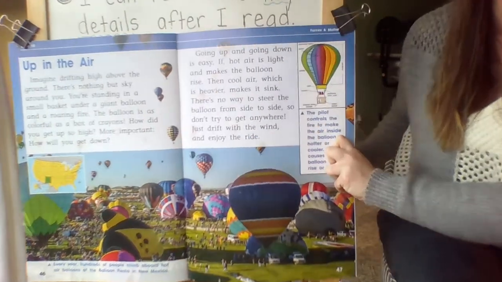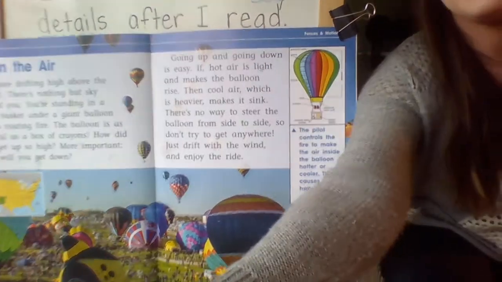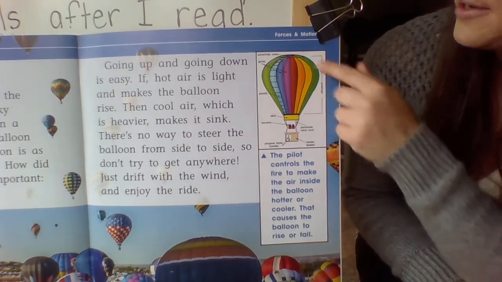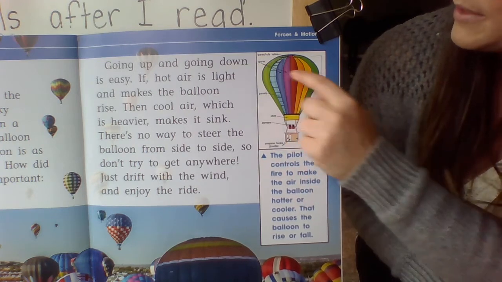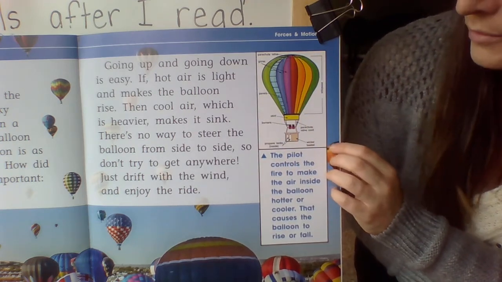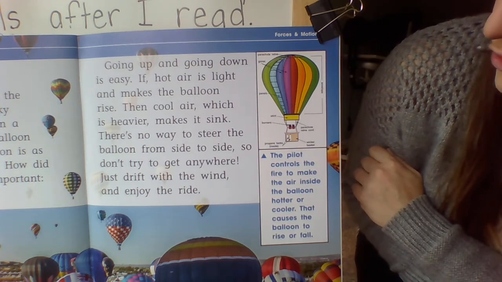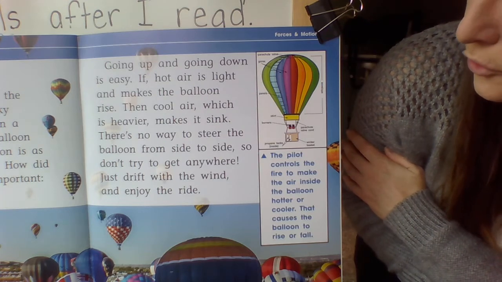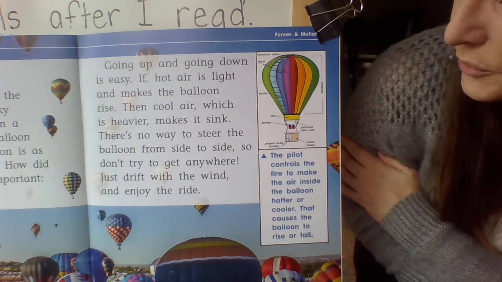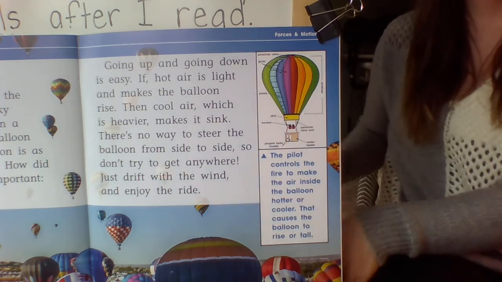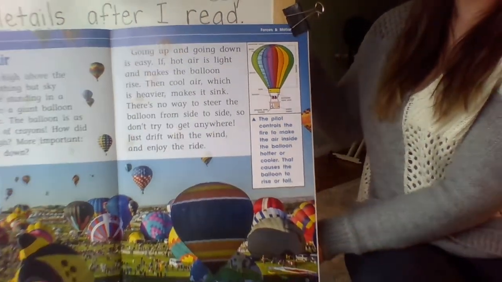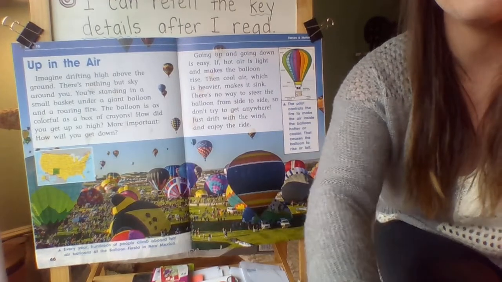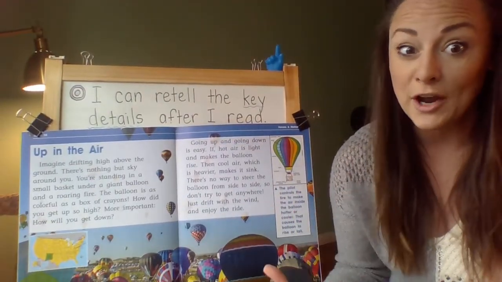So I'm going to bring you in a little closer to take a closer look at this diagram. So it looks like we have another caption here. This caption is explaining the diagram. And I see lots of words here that explain all the different parts of a hot air balloon. So it says, the pilot controls the fire to make the air inside the balloon hotter or cooler. That causes the balloon to rise or fall. Interesting. So those are just a few things that I noticed right away that let me know that this text is informational. We're going to be learning while we read today.